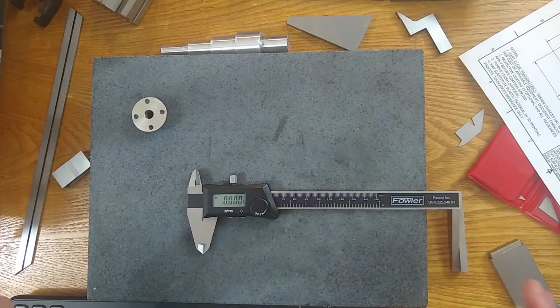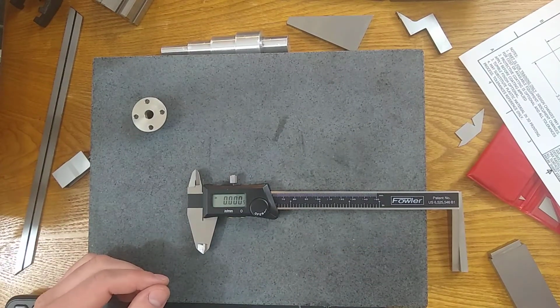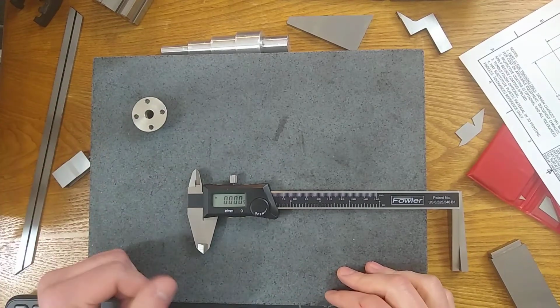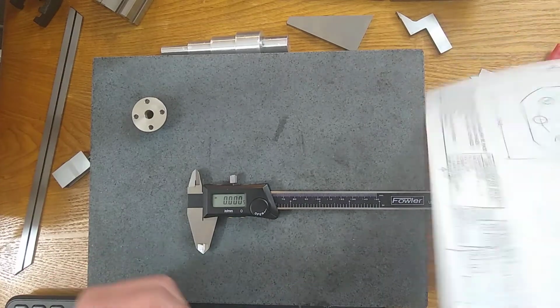So as I said, you have some gauges. You have a caliper, obviously, height gauge and gauge pins, bevel protractor, and CMM. They could all help with this situation here.